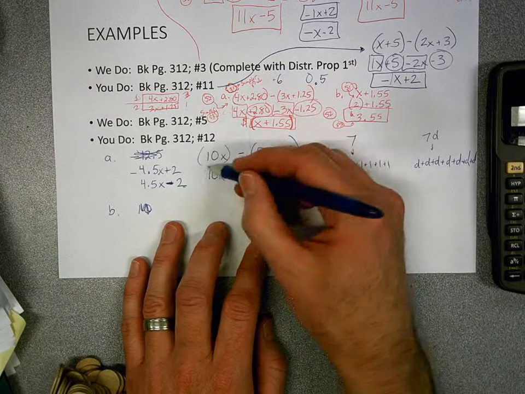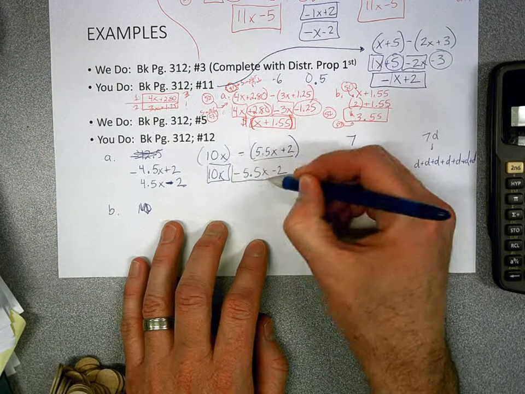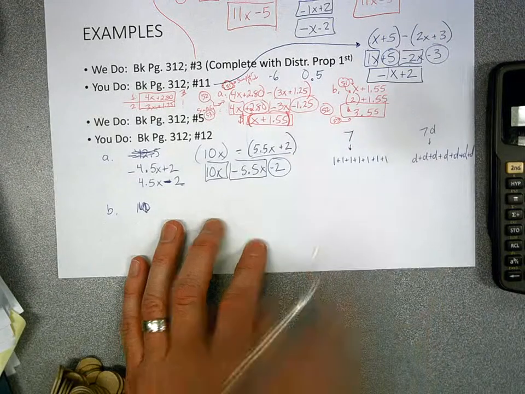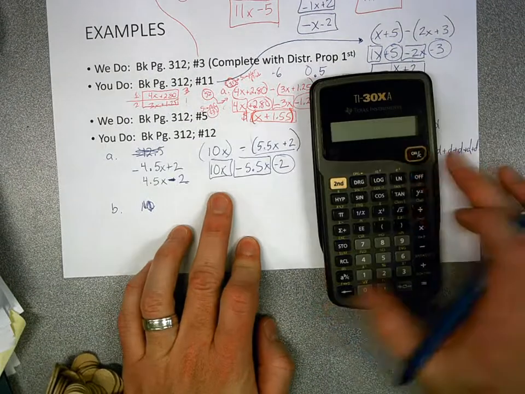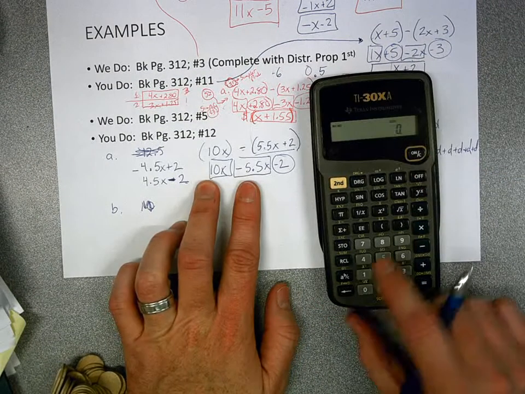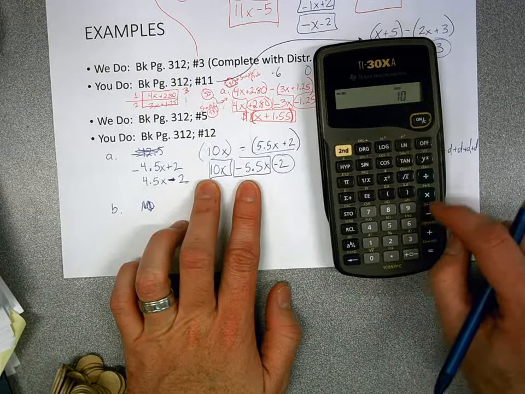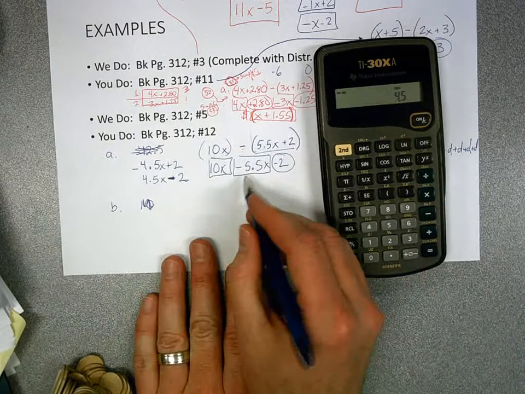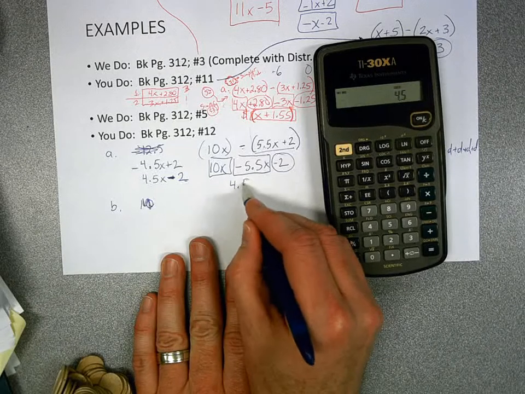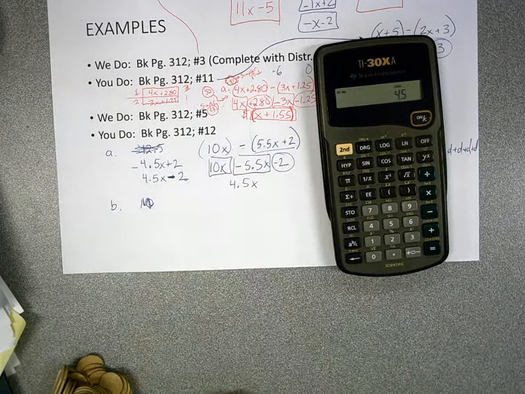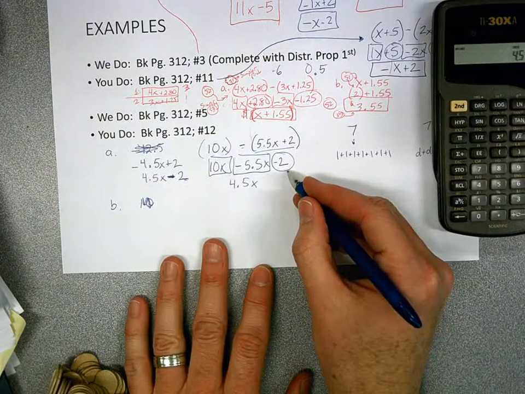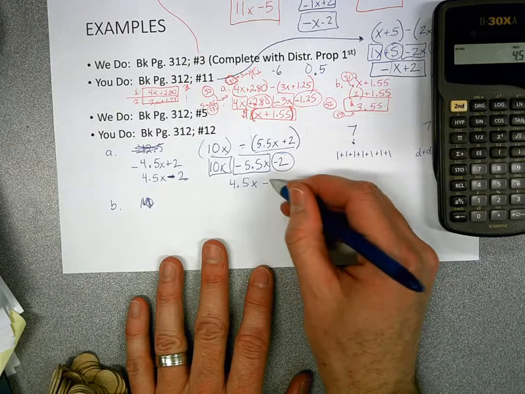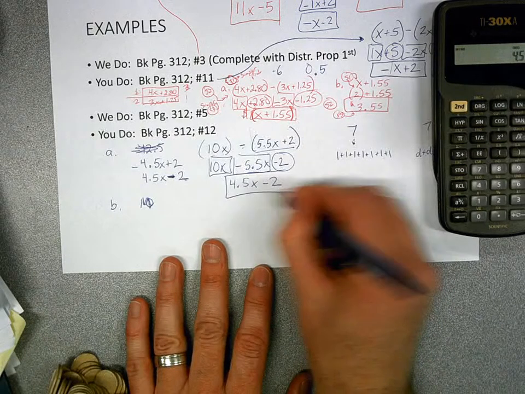There's my x term. Here's my x term. Here's a constant. So I'm going to subtract my coefficients. 10 minus 5.5 equals positive 4.5. Don't forget our x. And then there's nothing to combine the negative 2 with. I just bring it down as minus 2. And there's our answer.